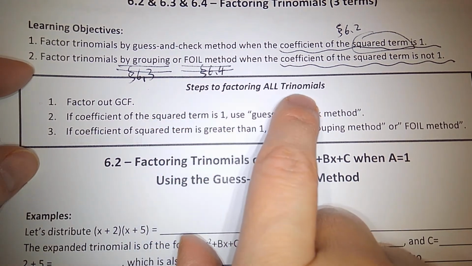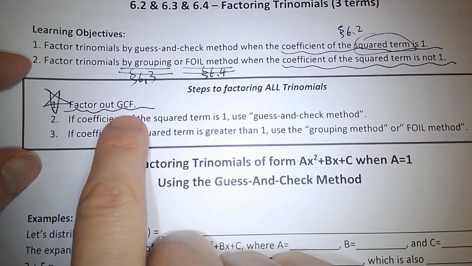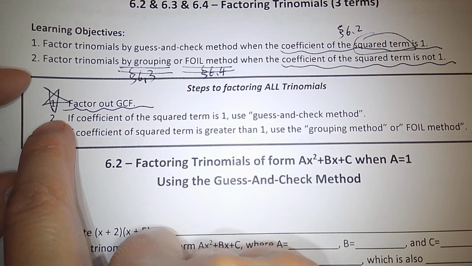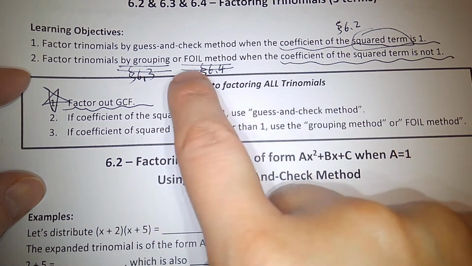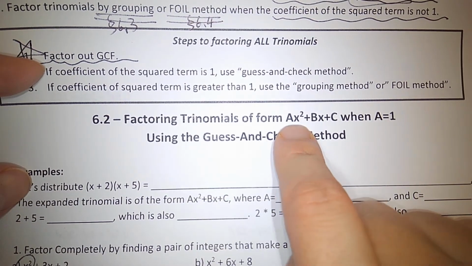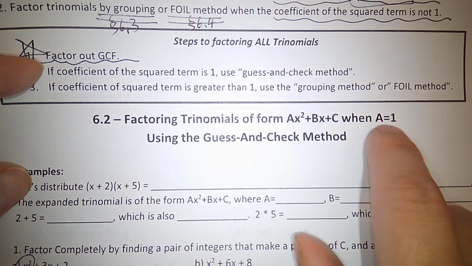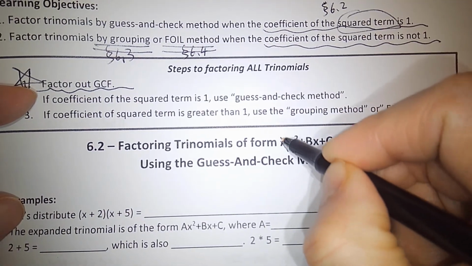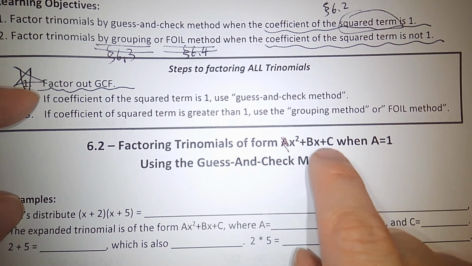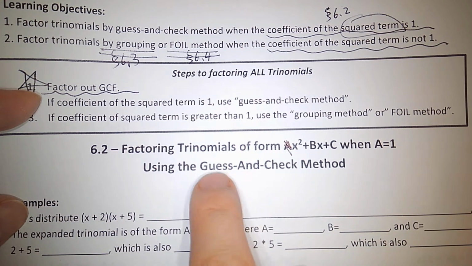For factoring all trinomials, the first step is always to factor out the greatest common factor. What is the greatest common factor? We learned it in section 6.1, okay? So you can review that, okay? Alright, steps 2 and 3 we just talked about just now. I'm not going to repeat it, okay? Alright, so trinomials when the coefficient a, which is the coefficient of x squared, is 1, okay? So it's like factoring trinomials with what? x squared plus b times x plus c, because a equals 1, using the guess and check method.